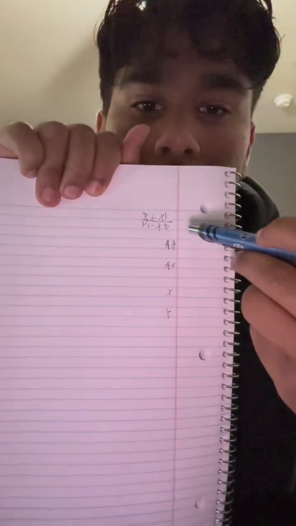So how do you find it? We're going to be looking at our m and n, or our cases. In this problem, we'll be looking at 4x and 7x, which is our m and our n. The top 4x is our m, and the bottom 7x is our n.